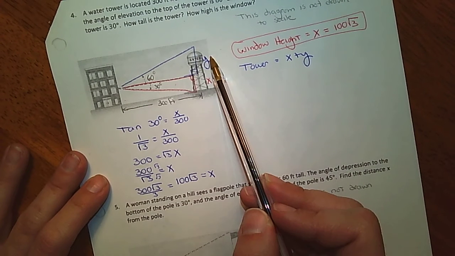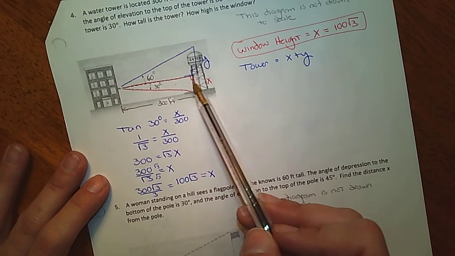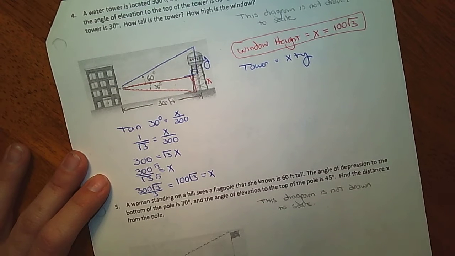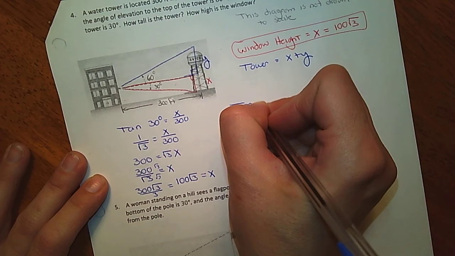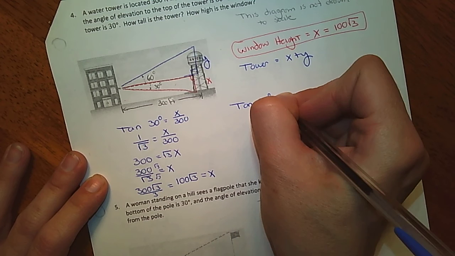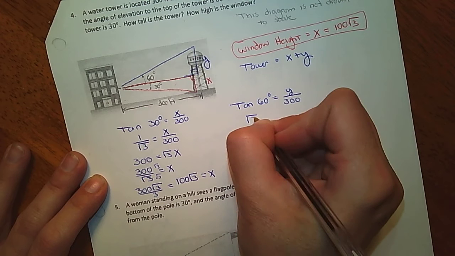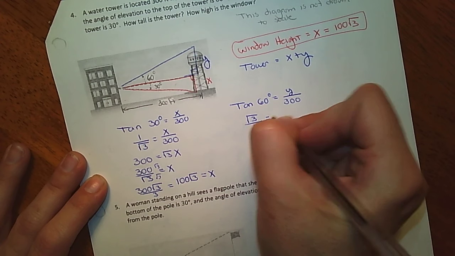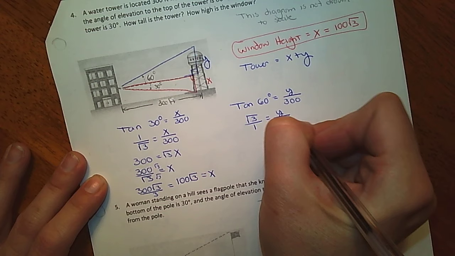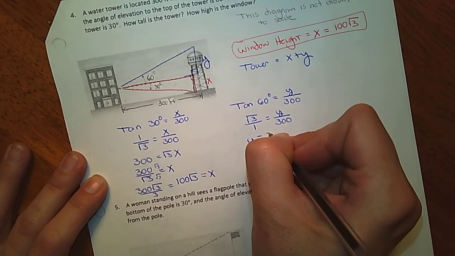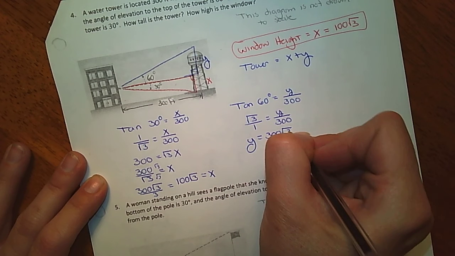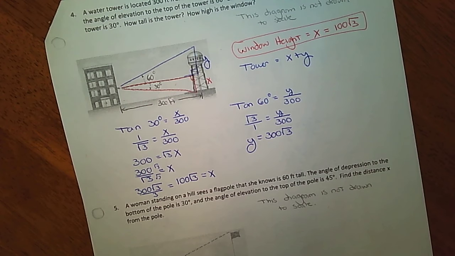Now the next part, we know this is 60, right? Again, that's opposite. And we know this distance is 300 again. So I'm going to do tan. Tan of 60 equals y over 300. And tan 60 is just radical 3. So y equals 300 radical 3. Now that's not quite the answer yet.